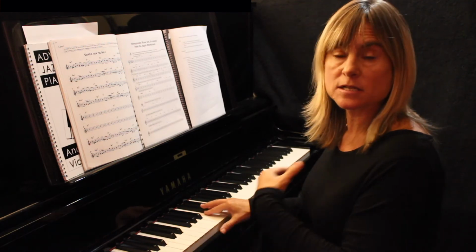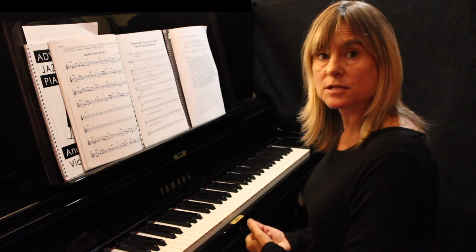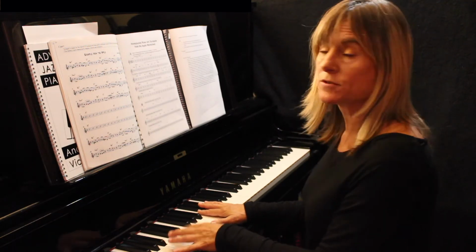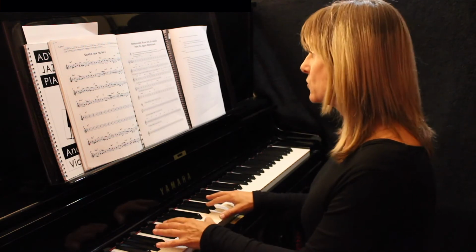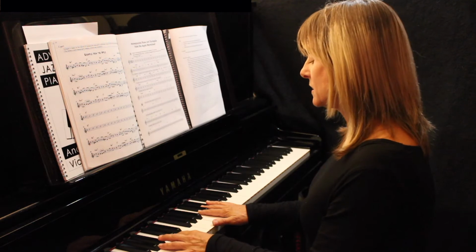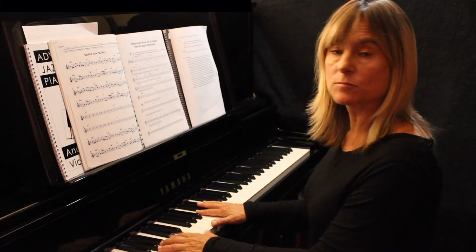And as the harmony gets slightly more complex, it's going to be much more useful. So another alternative change for Honeysuckle Rose and for Scrapple at the same point, that's bars 5, 6, 7, 8, is this particular sequence, and I'm going to show you how you can improvise over it.